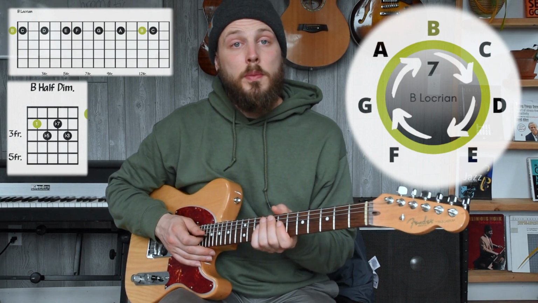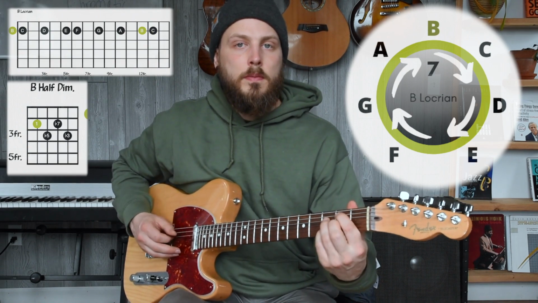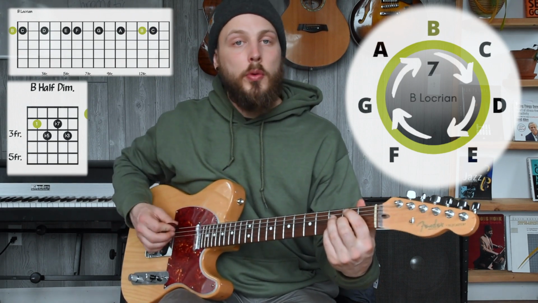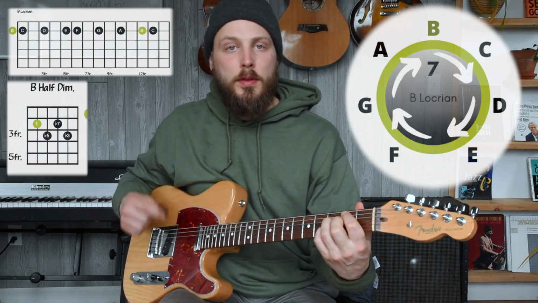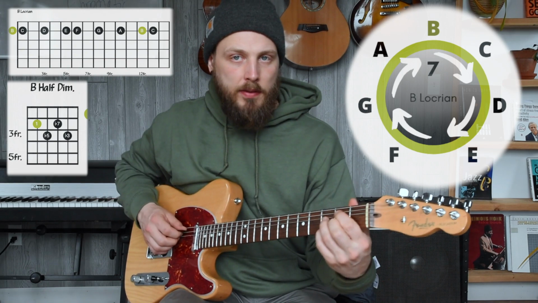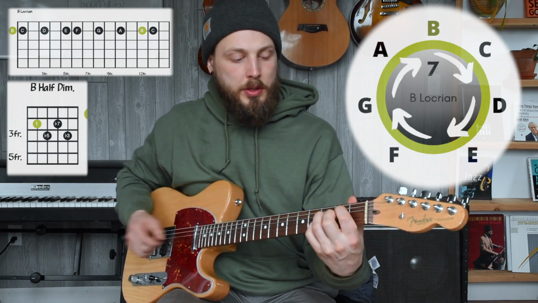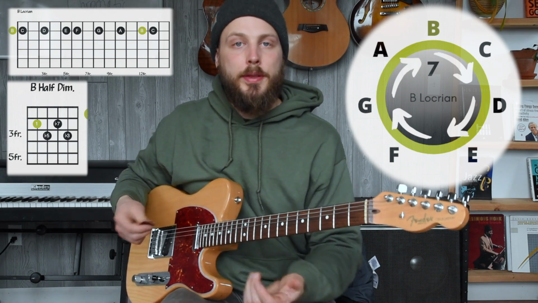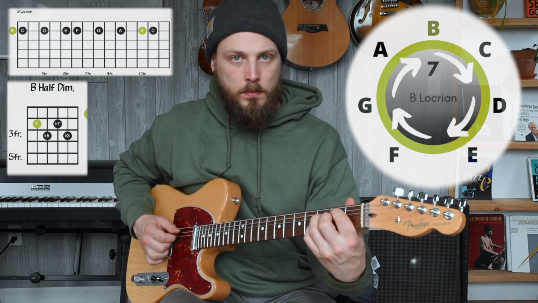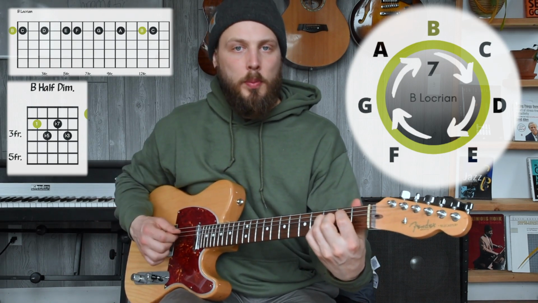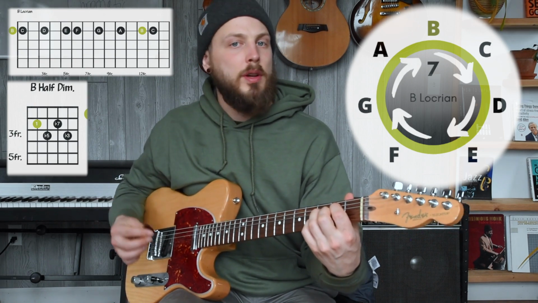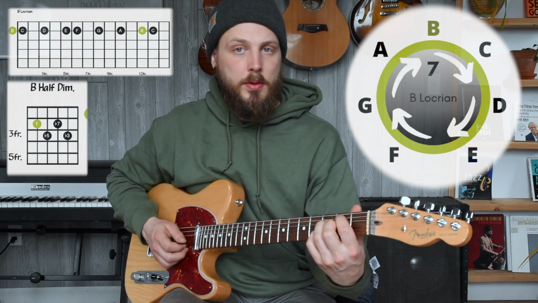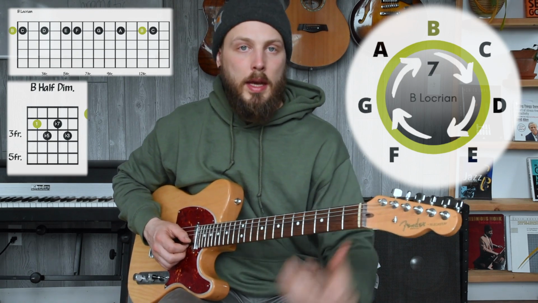The final mode of the major scale begins on B and is the 7th mode, or the Locrian mode. The chord that goes along with this mode is a minor 7 flat 5, or a half diminished chord, which is a diminished triad with a flat 7. So I'll play a B half diminished followed by the notes of the scale starting at the open 2nd string and going from B to B and back down.